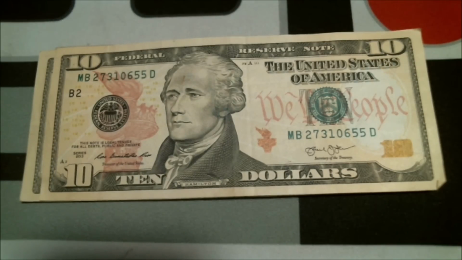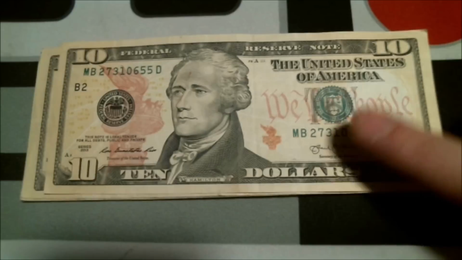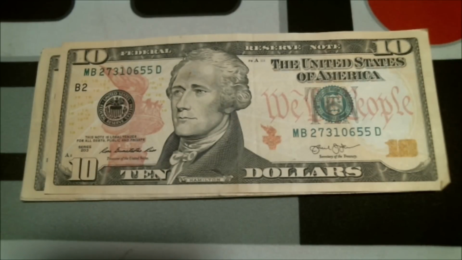It is about 2 o'clock Eastern Time on October 4th, and we're going to do a little daily bill search of some $10 bills. So as you know, there was a redesign post 2009 for $10 bills. They added quite a bit of anti-counterfeiting measures into them.